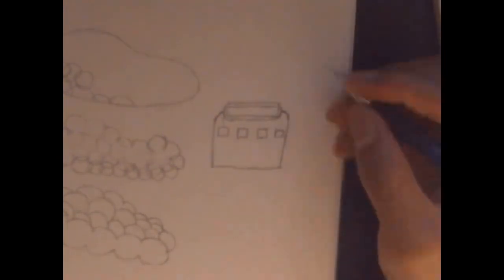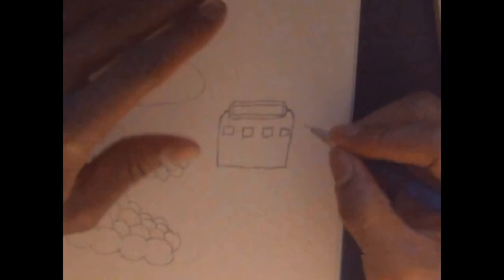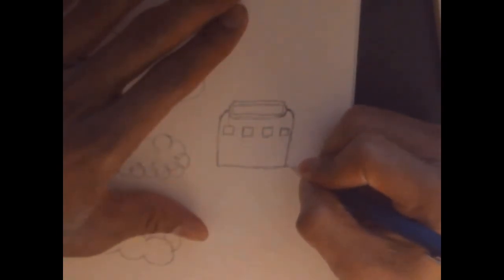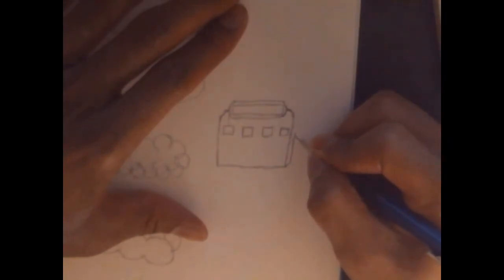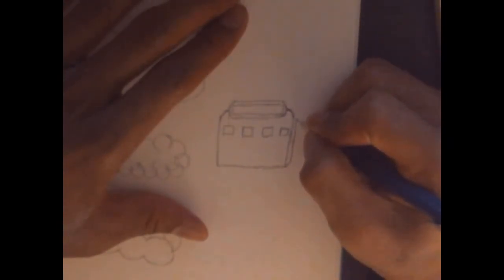You're right. Let's give this some depth from the right-hand side. Define how deep the object is, and just follow it along.